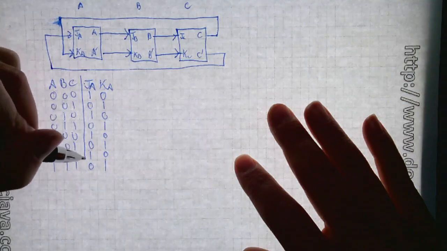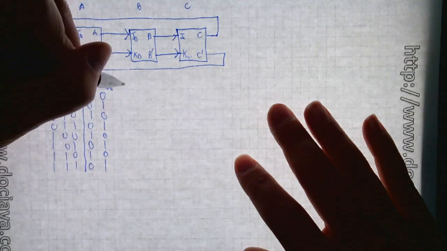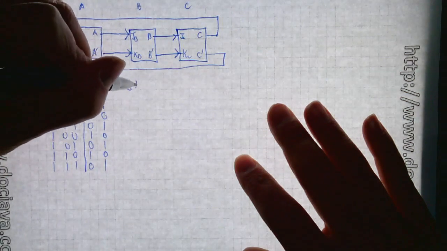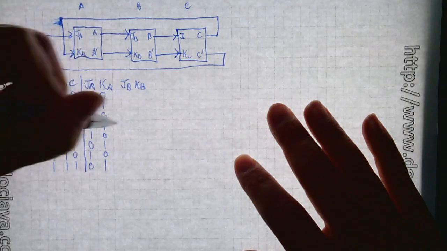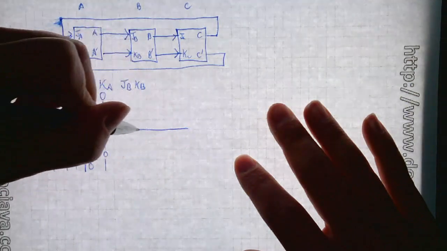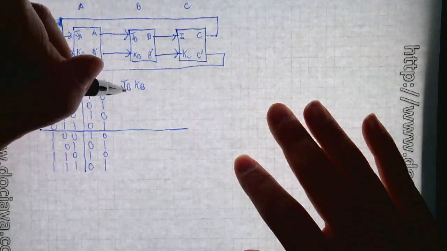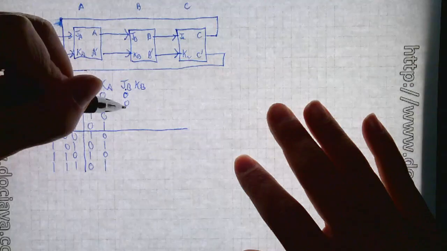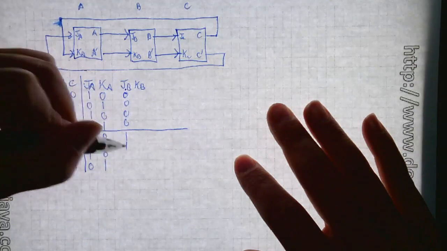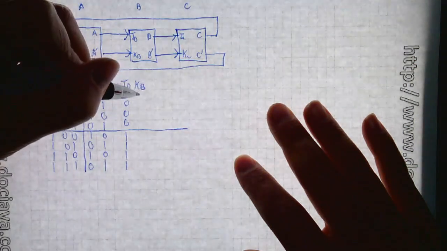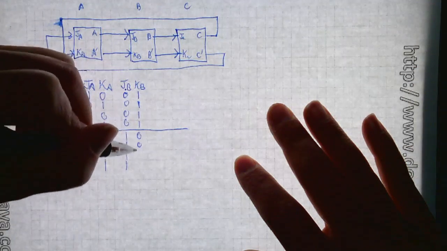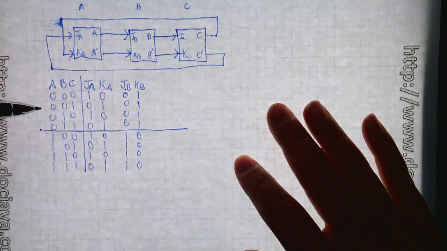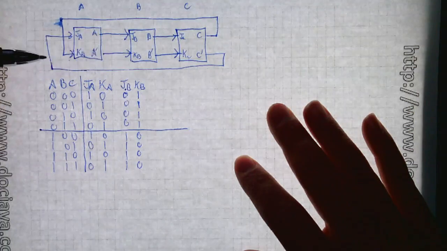And now we can do JB, KB, which is pretty cool because JB is just equal to A. So if we take A, draw a little line in through here, JB is equal to A, so 0, 0, 0, 0, 1, 1, 1, 1. KB is the opposite, 1, 1, 1, 1, 0, 0, 0, 0. So now I got another flip-flop done.